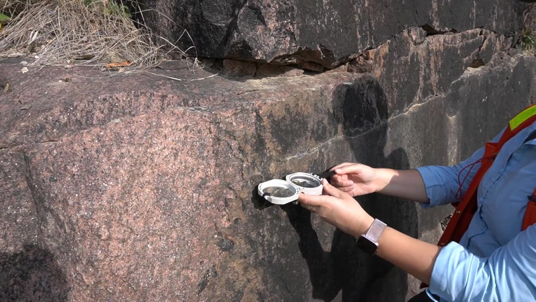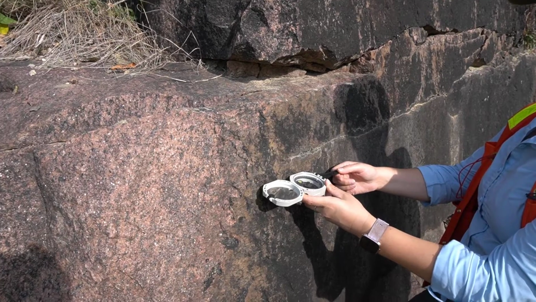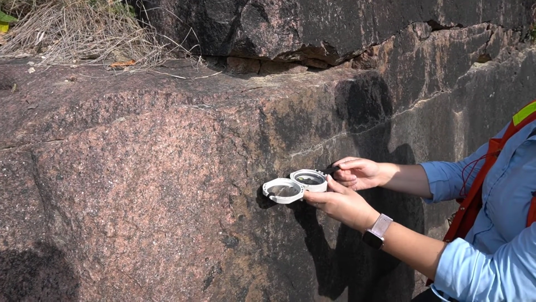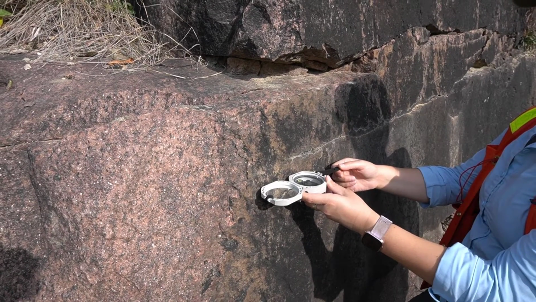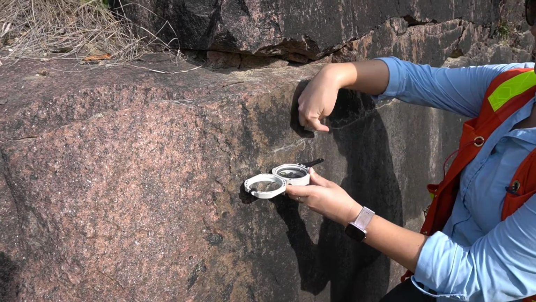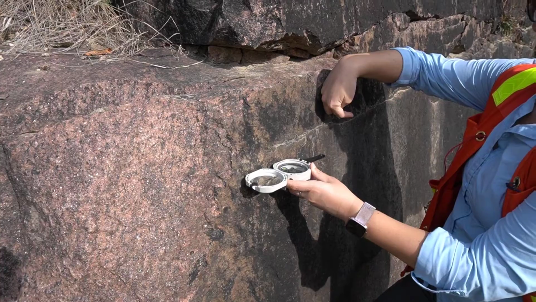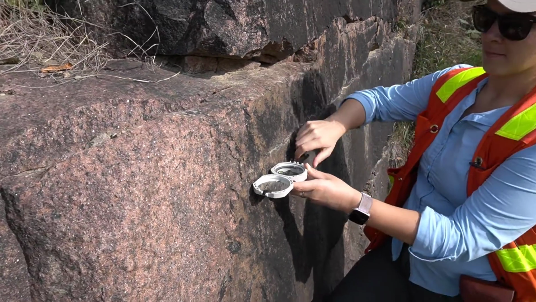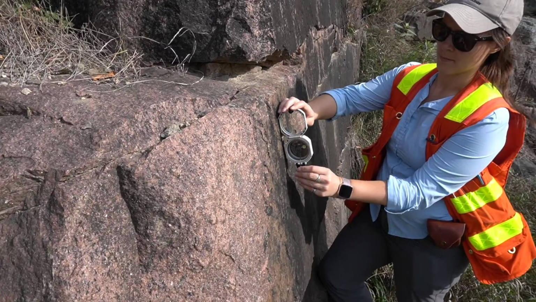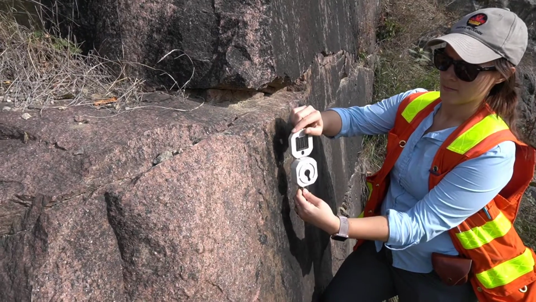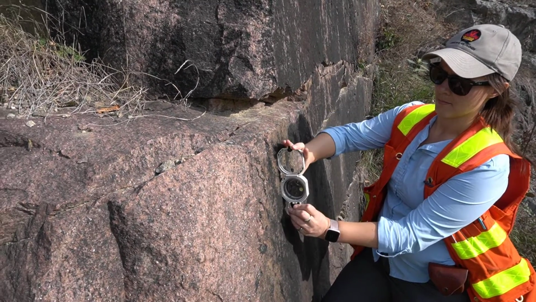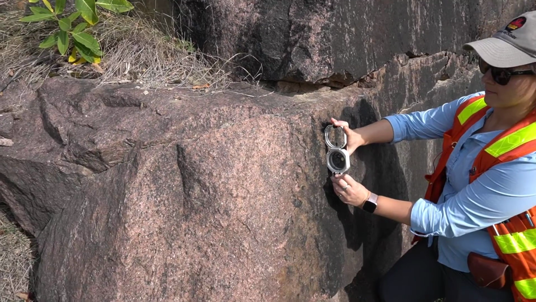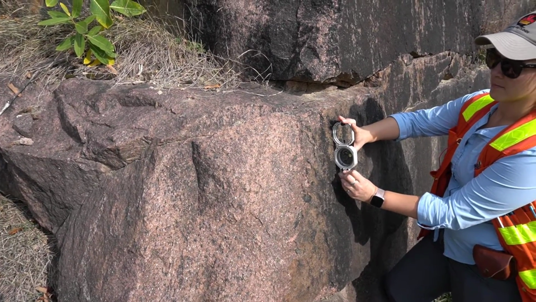We level it so that it's running along the direction of strike. That is the horizontal intersection of this surface. And so now the compass is pointing down strike. And then the next thing we do is we measure the dip. So we put the compass vertically, and there's a small little adjustment that can be made on the back, which measures the inclination of that surface. And together, we have strike and dip, which defines the orientation of this plane.